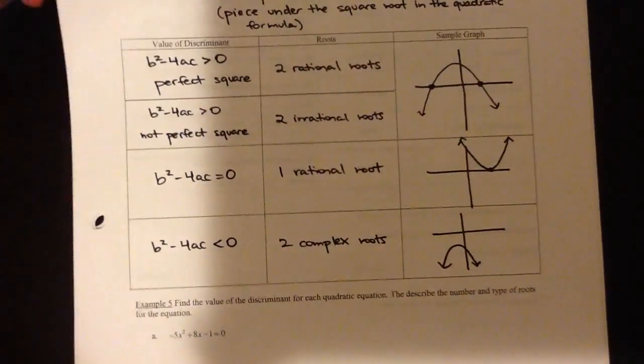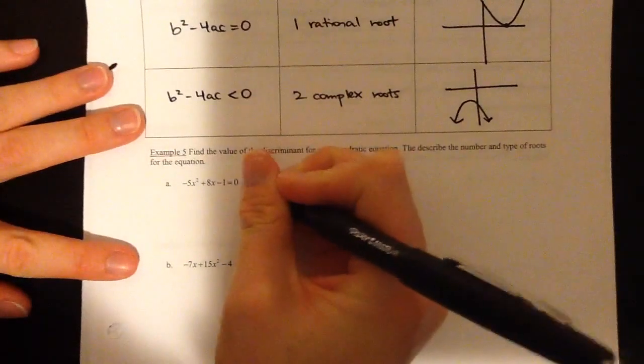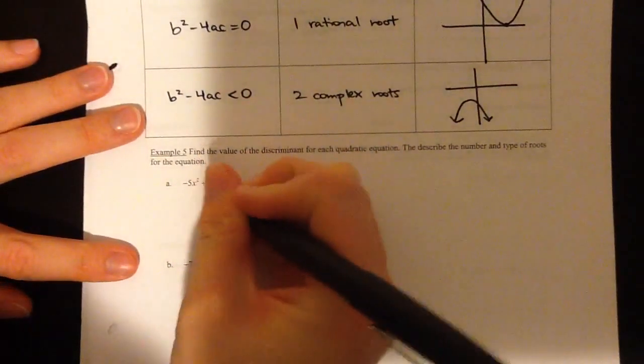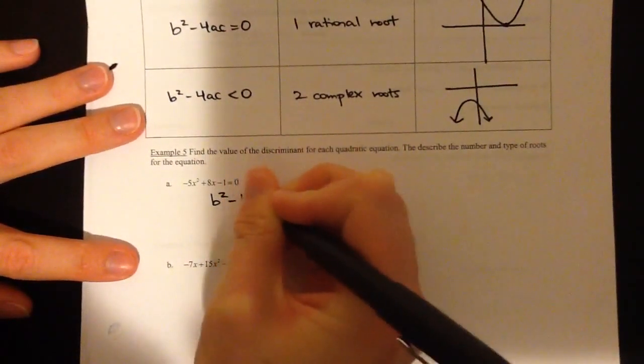All right, so we find the value of the discriminant. We don't need to go through and do the entire quadratic formula. That's a mistake I see a lot. People will do too much work for this. All we need to do is find the value of the discriminant, so just the b squared minus 4ac part.